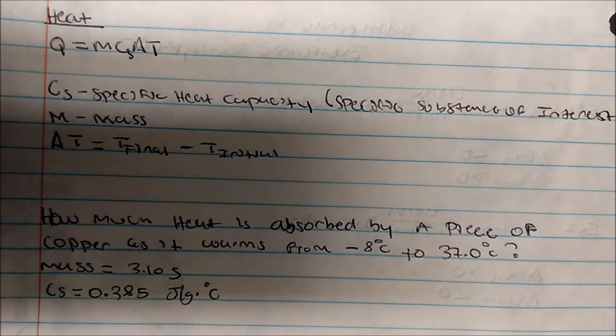Anytime we see delta in science, actually in science overall, anytime you see this idea of delta, it's always final minus initial. It's rarely any case that I've seen where it's initial minus final, but it's usually final minus initial. But again, remember that delta T in this case has to be T final minus T initial. Okay, with that being said, let's look at the problem.